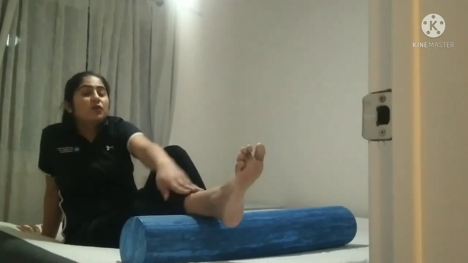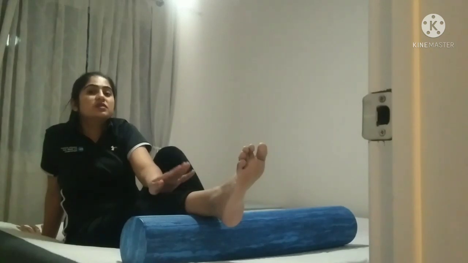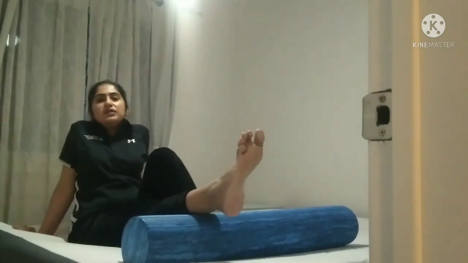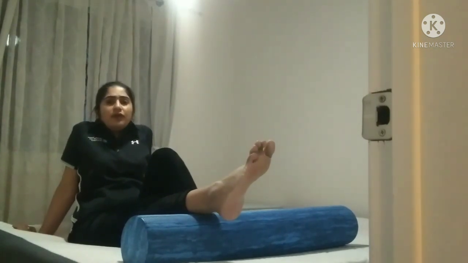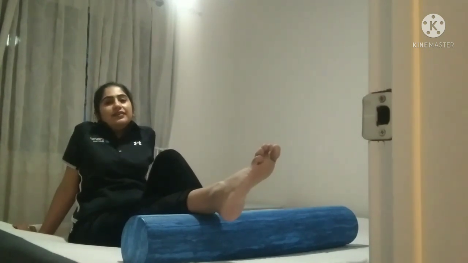This exercise is a very important exercise which is going to help you reduce the swelling. If an individual does this exercise at least 4 to 5 times a day, even more than that, you will definitely get rid of the swelling.